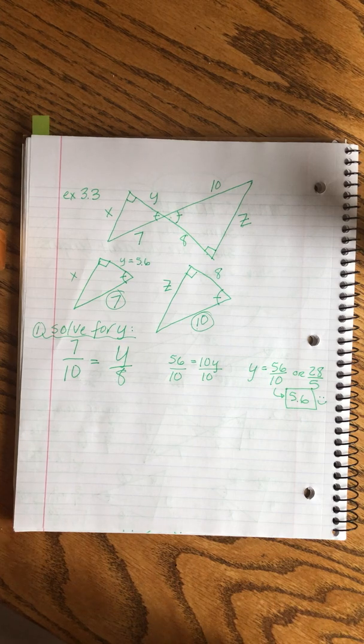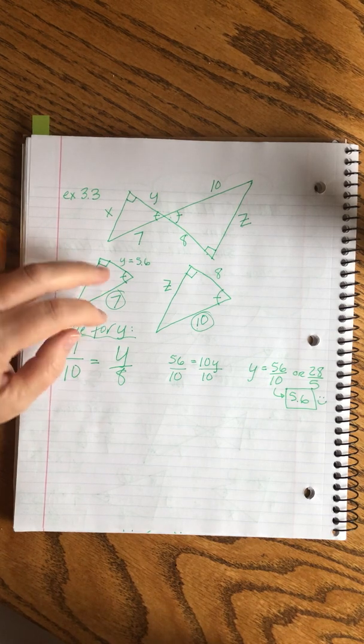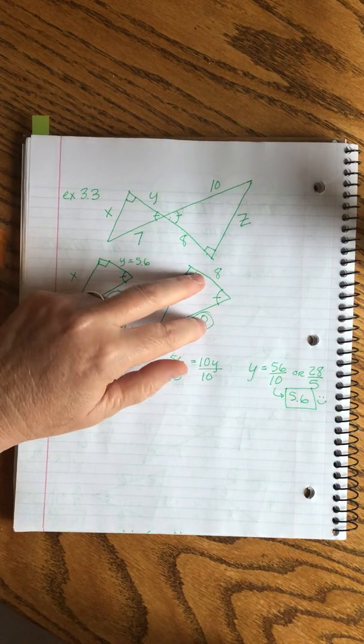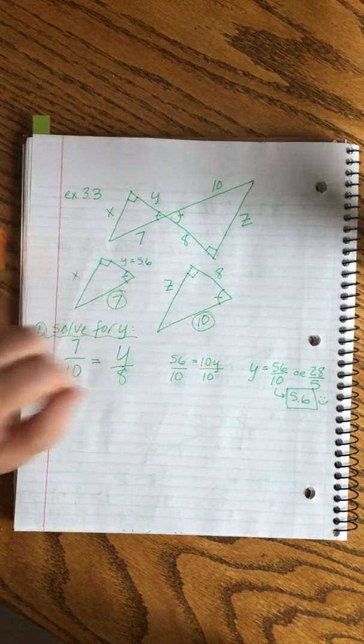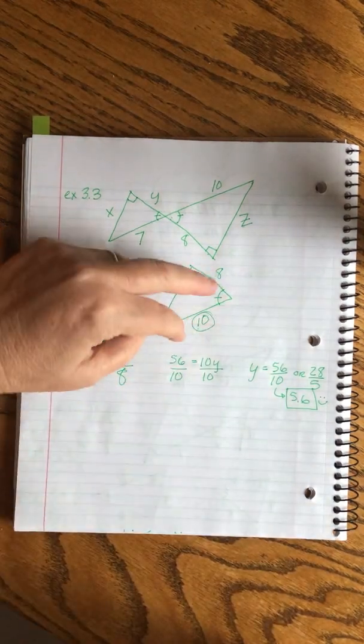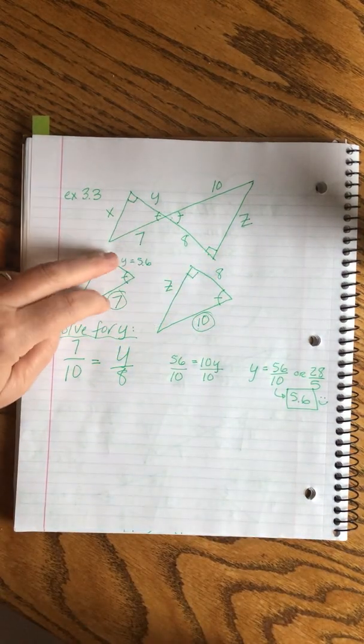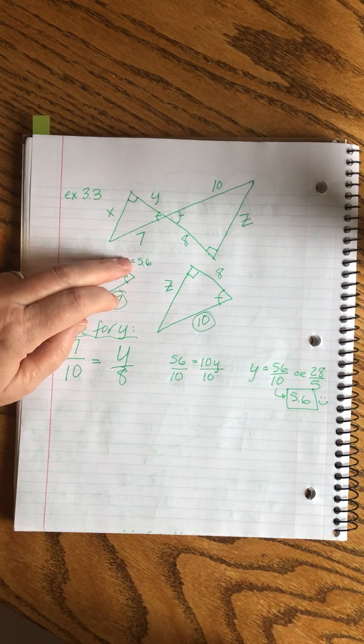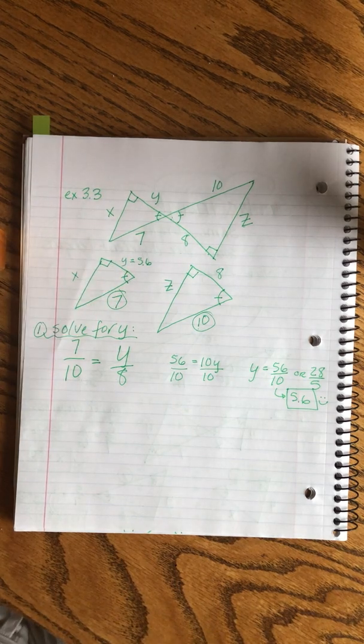So I'm gonna choose one of these sides and solve for the third side using Pythagorean. I can choose this triangle or this triangle, because I've got 2 sides for both of them. However, I would rather square these 2 numbers than square these 2 numbers, wouldn't you? I don't want to square 5.6. I can't do that in my head.